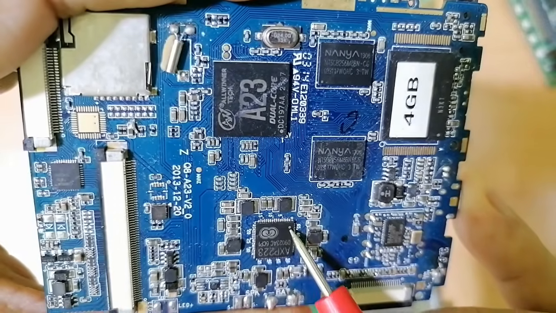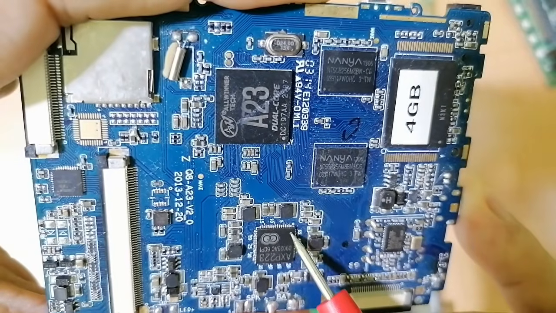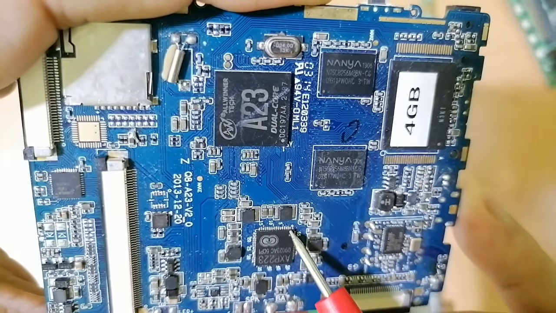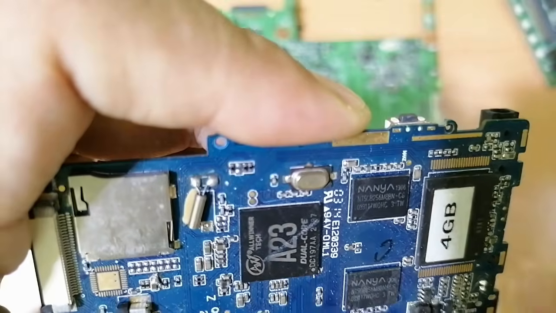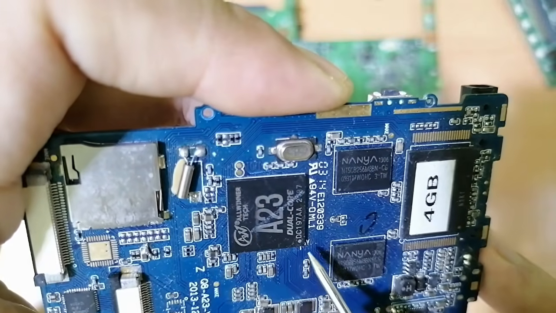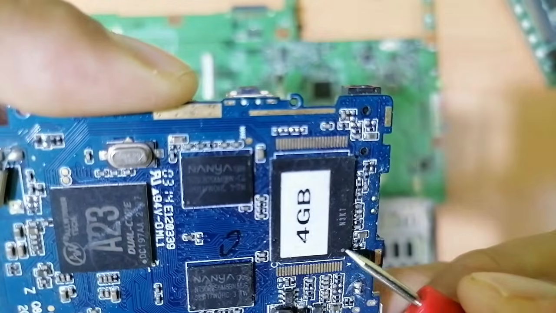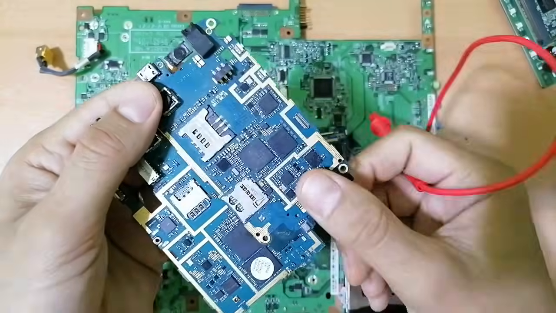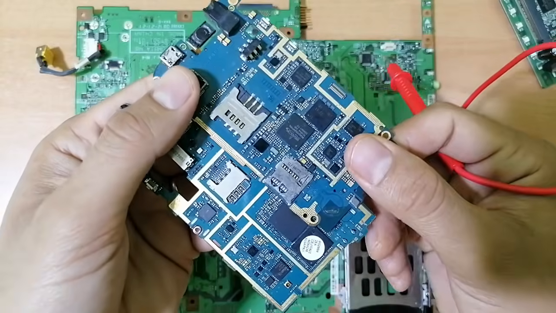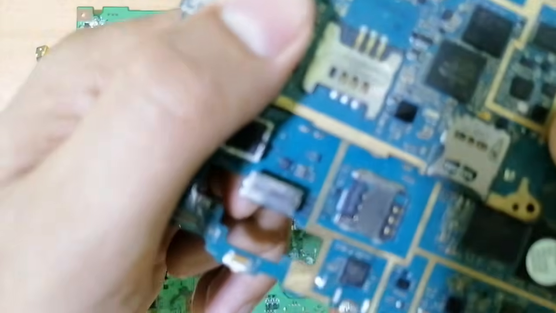We don't have a hole, but we have this point. This dot here means over here we have pin number 1. The same, for example, for this processor, we have a dot here, okay? The same here also we have a dot. So for the motherboard, as you can see, we have the same working principle.